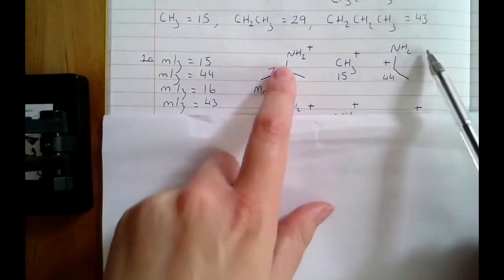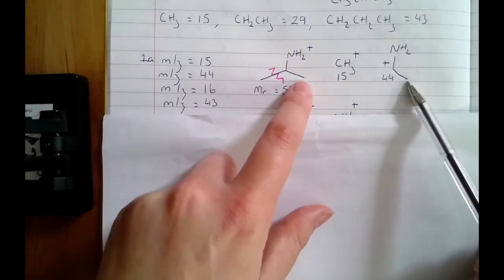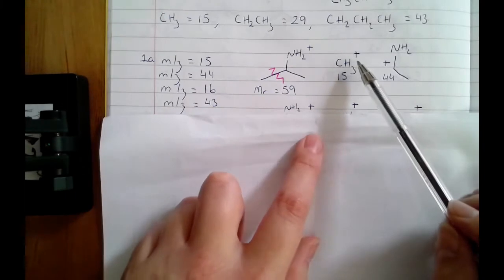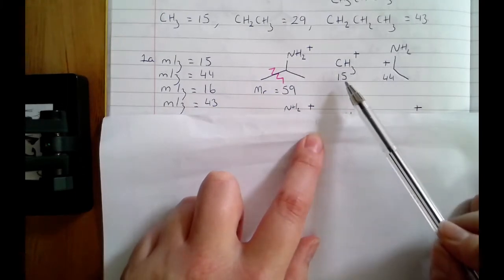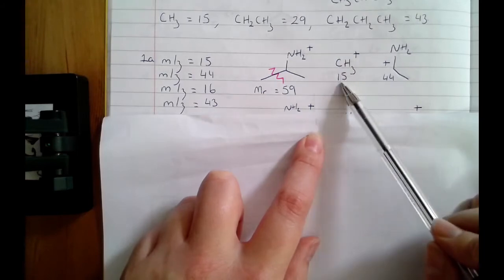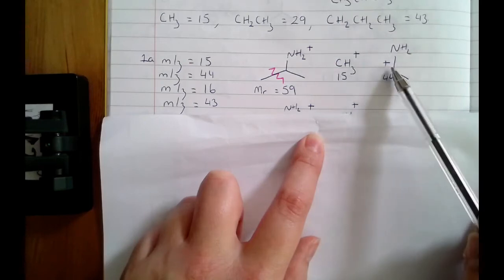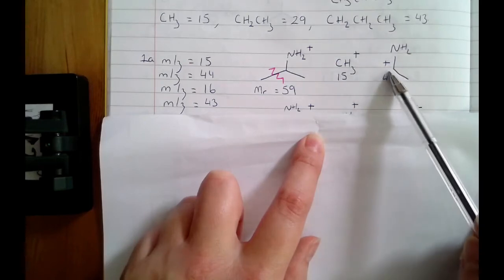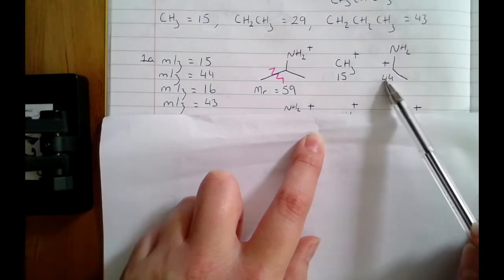I would also produce an NH2CH3 fragment. If the positive charge were to stay with the CH3 fragment, I would end up with a peak at 15 because the formula mass of CH3 is 15. If the positive charge were to stay with the NH2CH3 fragment, I would end up with a peak at 44 because that is the mass of this fragment.